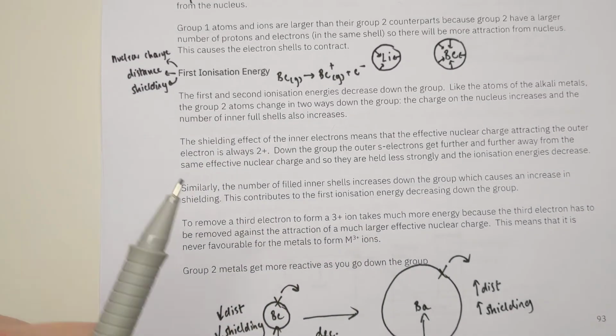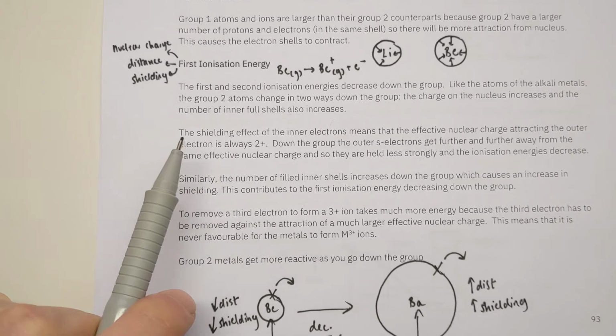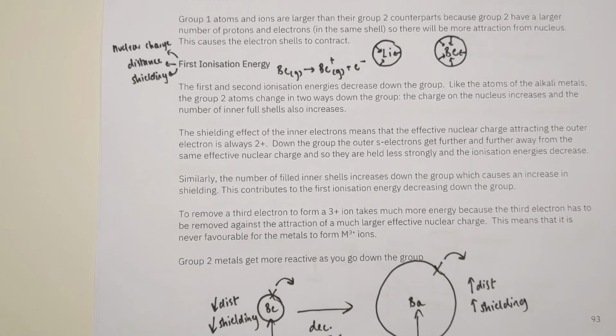So just building on that within the blurb here in the paragraphs, the shielding effect of the inner electrons means that the effective nuclear charge attracting the outer electron is always 2+. Don't worry too much about that. It's basically saying because you've got all these electrons in barium, it's not actually 56+. It's the same as across all of the group 2 metals. It evens out to being a 2+ charge. Down the group, the outer s electrons get further and further away from the same effective nuclear charge, so they're held less strongly and the ionization energy decreases.